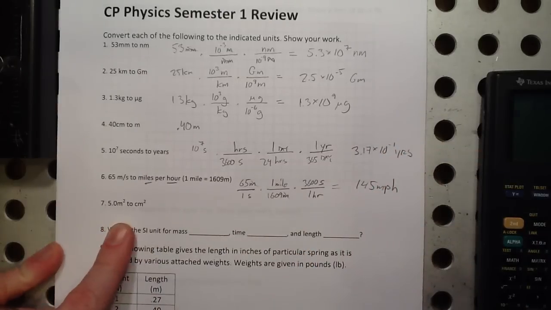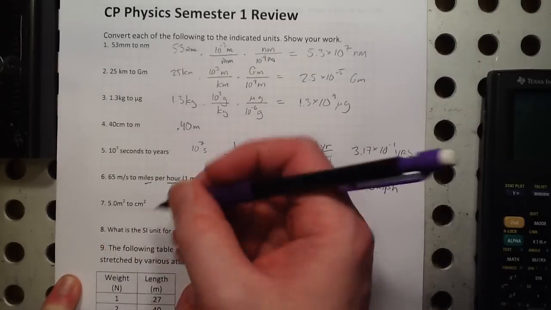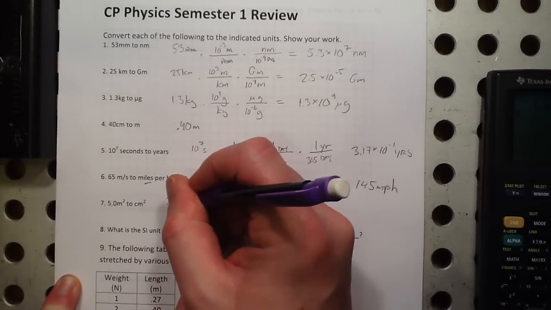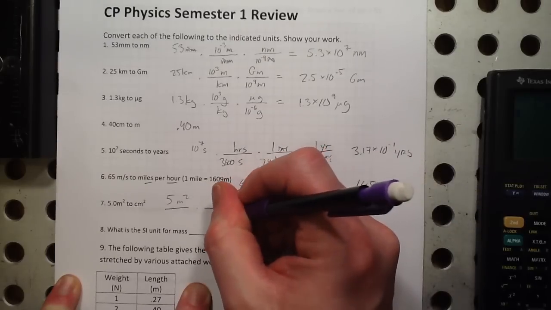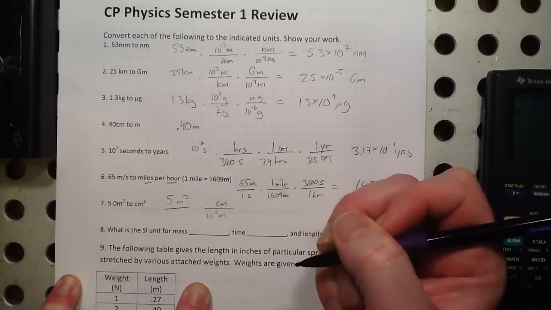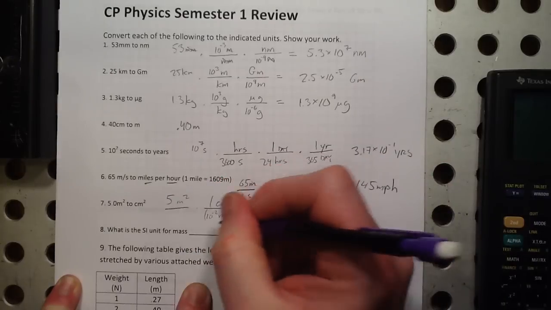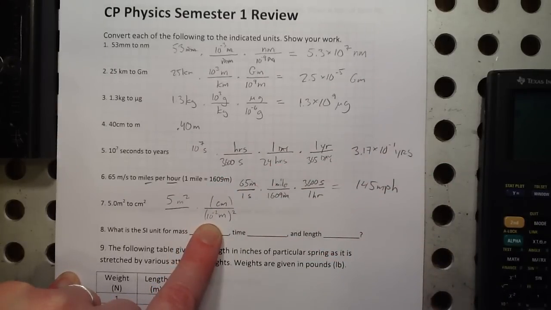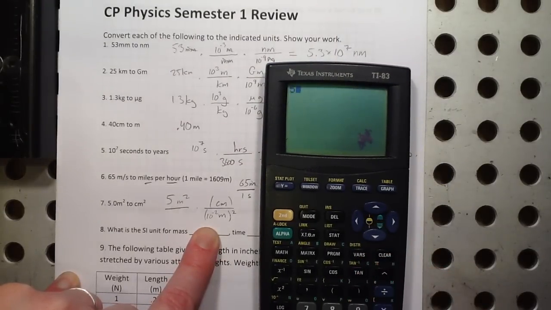That's fast. And then square conversions, you just have to remember to square the conversion factors. So 5 square meters, well, I know that if I want to go from meters to centimeters, that centi is 10 to the negative 2, but I am in square units, so that means I have to also square the conversion factor. So that means I have 5 divided by 10 to the negative 2.